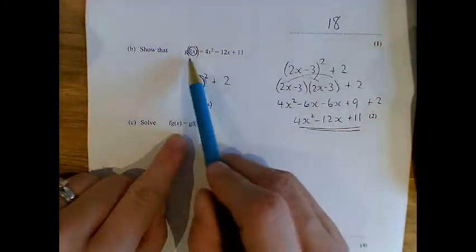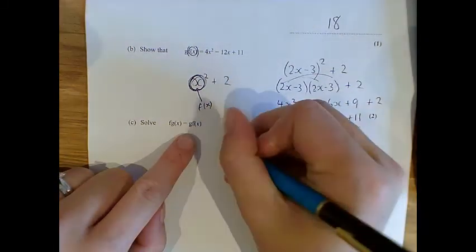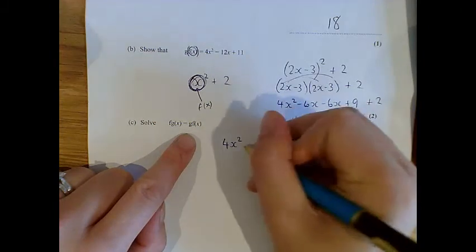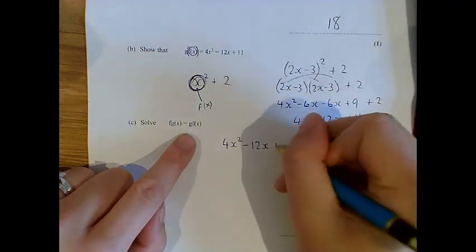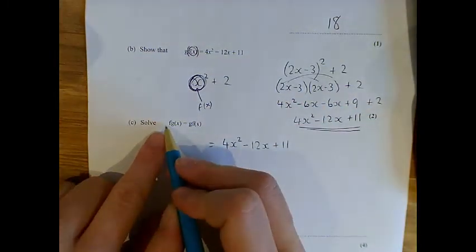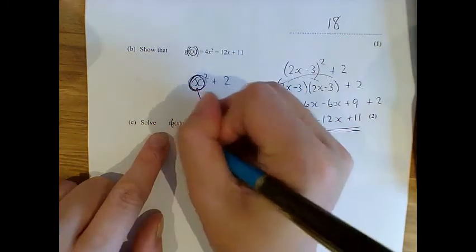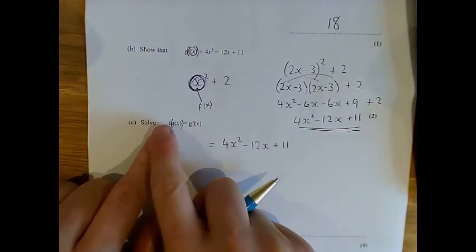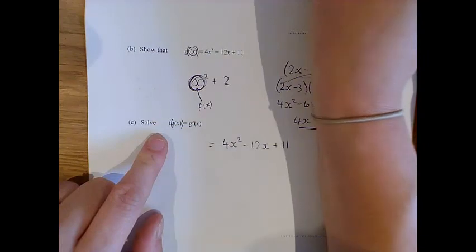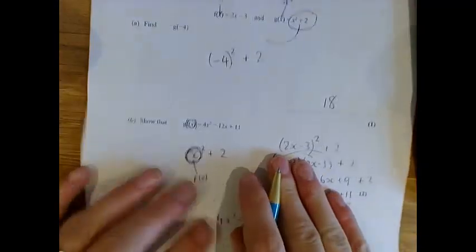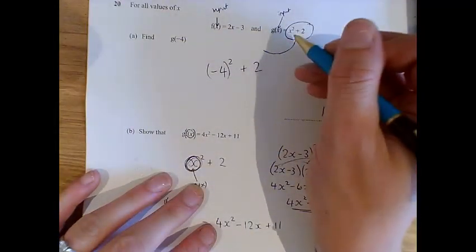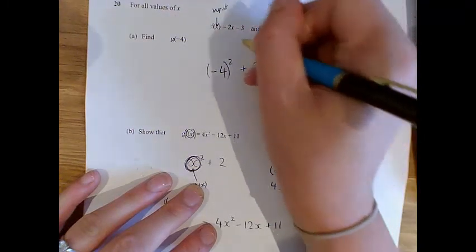Well, we've just got g of f of x, so we've got the right-hand side already. And then for the left-hand side, they're saying do f of g of x, so put g of x into f of x. To put g of x into f of x, we're going to take this and put it in here.